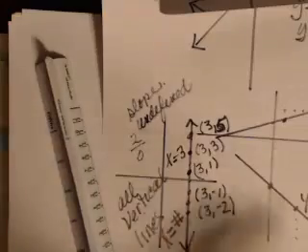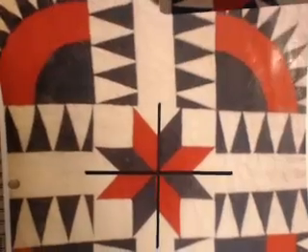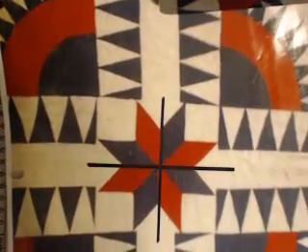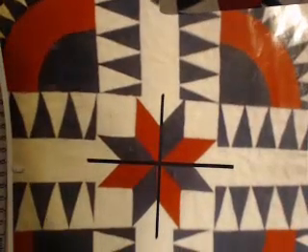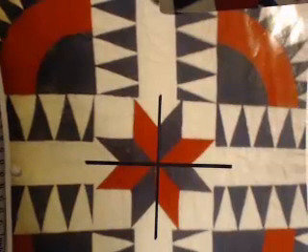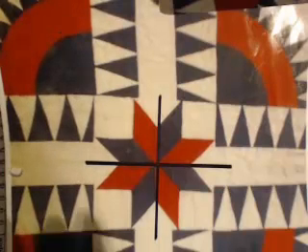Now, how are we going to use this in our assignment? I'm going to share with you a quilt that is very special to me. This quilt was made by my grandmother, my mom's mom. So I took a picture of it to show you.